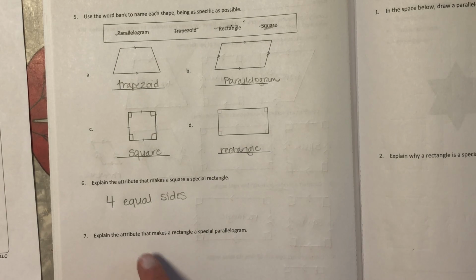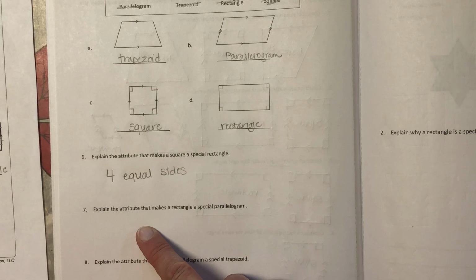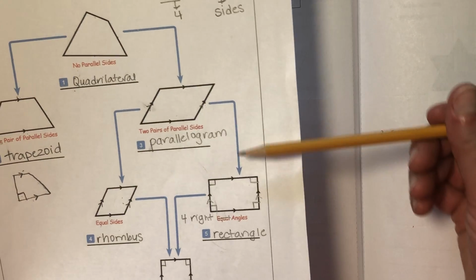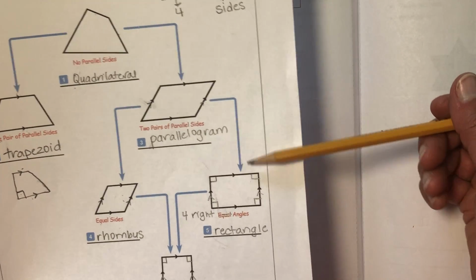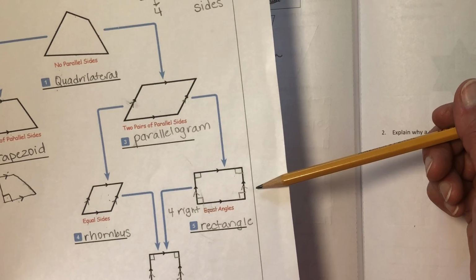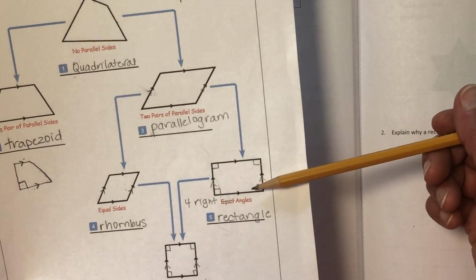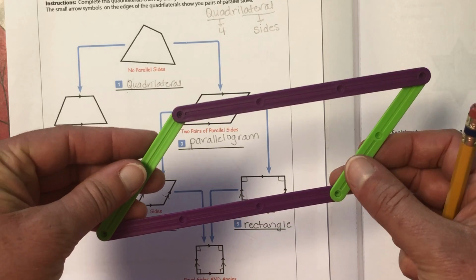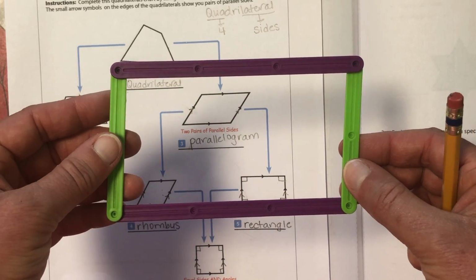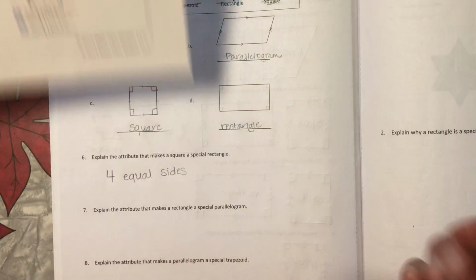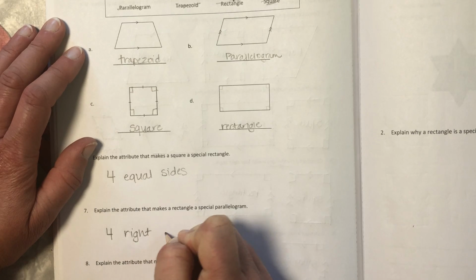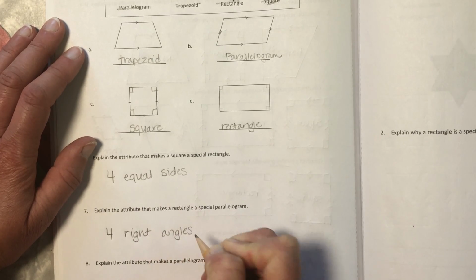All right. What's the attribute that makes a rectangle a special parallelogram? Look at number 7. What makes a rectangle a special parallelogram? I hope you're noticing in the corners those right angles. A rectangle is a parallelogram that's sitting up straight. We learned about this earlier with my exploragons. Here's a parallelogram. A rectangle is a special one because it has 4 right angles. So I'm going to say 4 right angles.